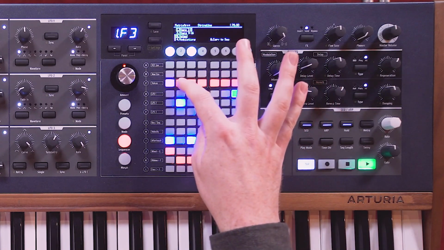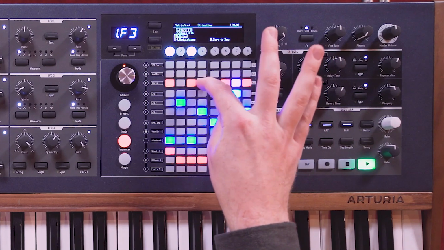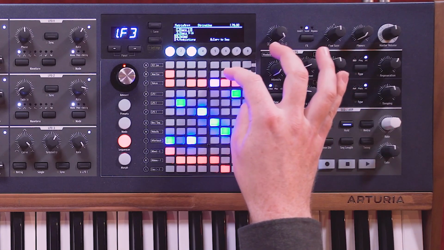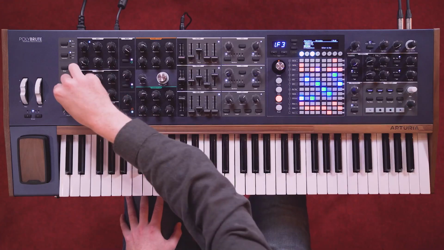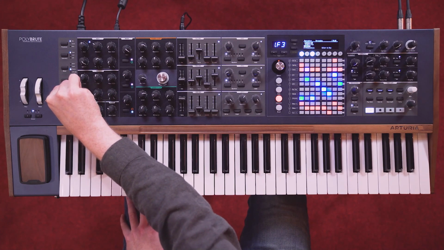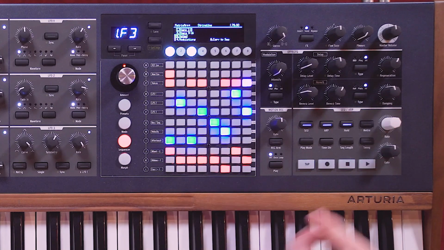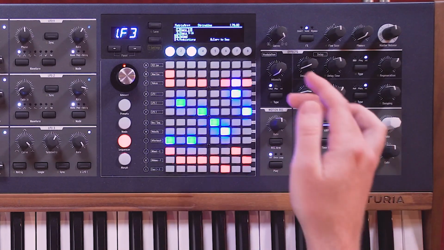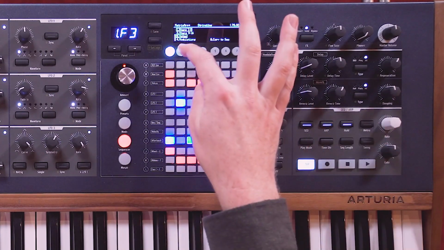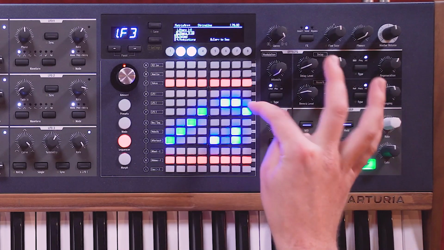We can change the rhythm by deactivating steps. And add slides and accents. You can extend the sequence using the sequencer length button. And we can even make notes polyphonically trigger.